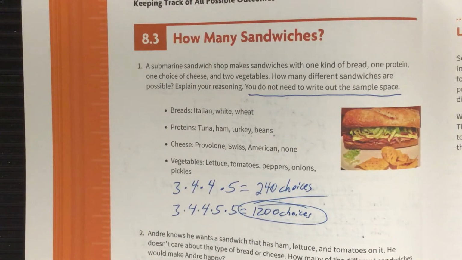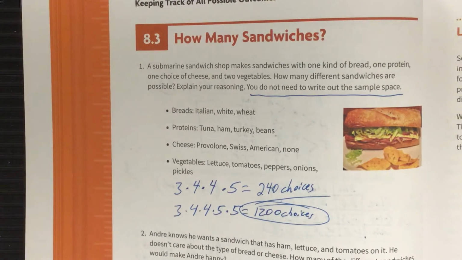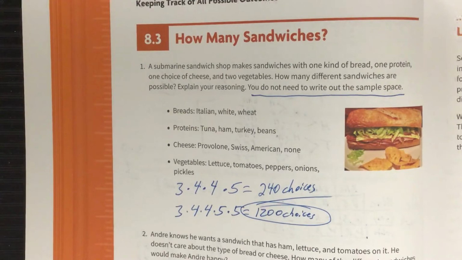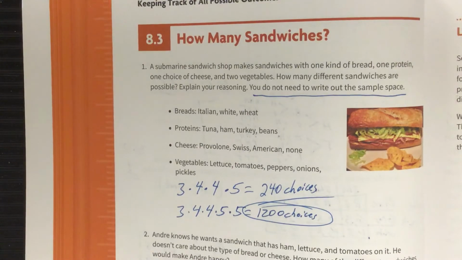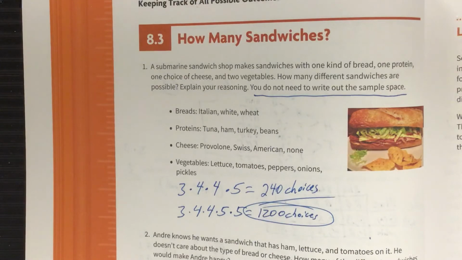Question number 2. Sophia, would you read that one, please? Number 2. Andre knows he wants a sandwich that has ham, lettuce, and tomatoes on it. He doesn't care about the type of bread or cheese. How many different sandwiches would make Andre happy?